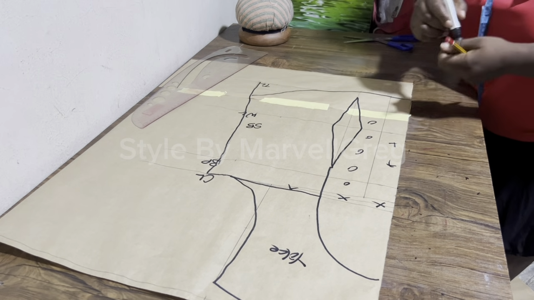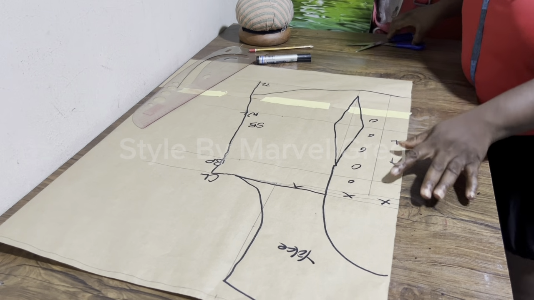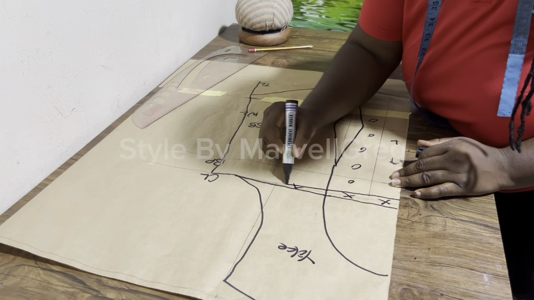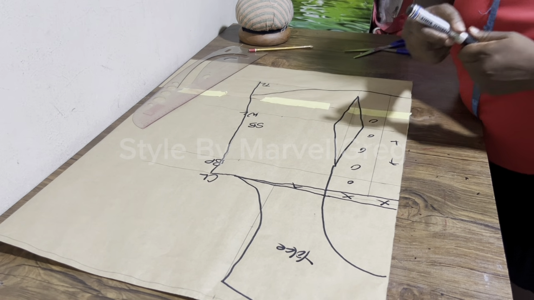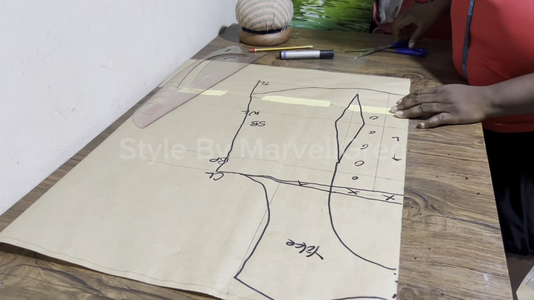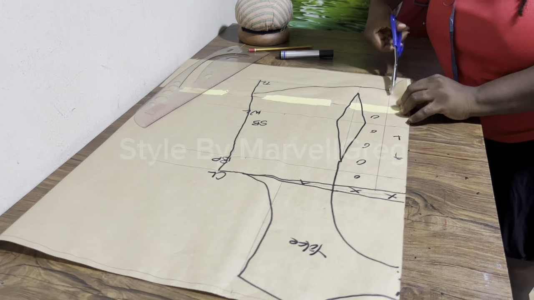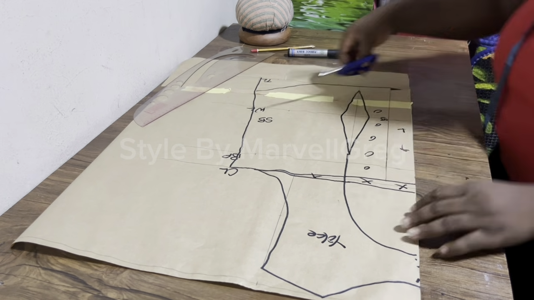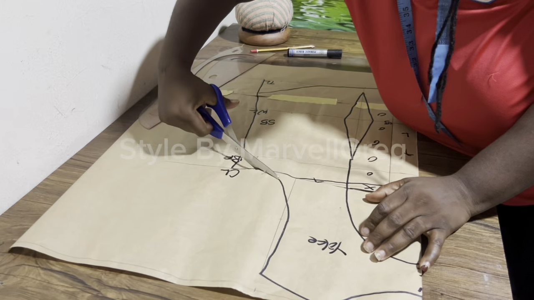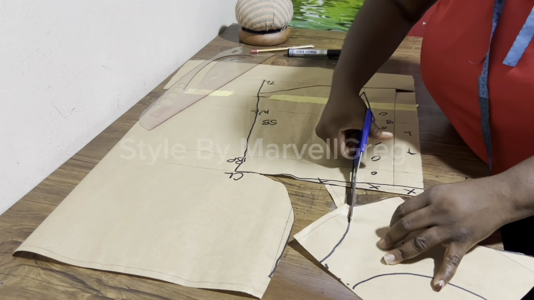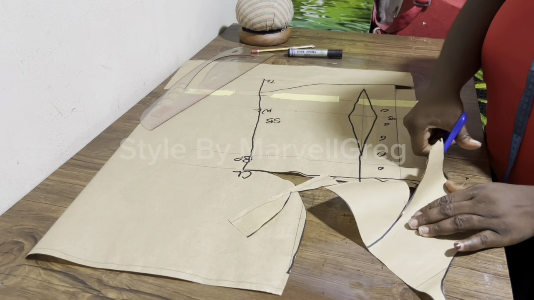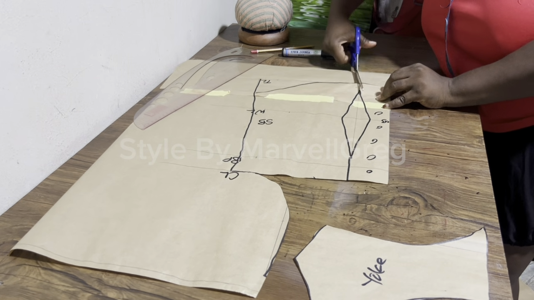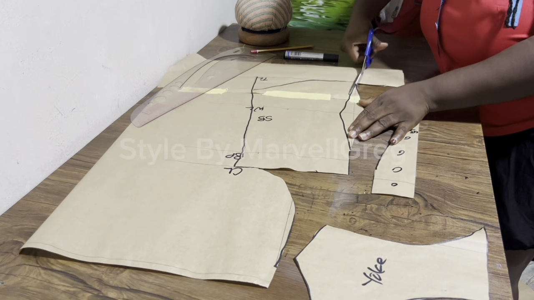just like so. So also label this your pattern as well, so you do not forget which is which when you're cutting on fabric, so you have your pattern appropriately labeled. So at that point you can go ahead and include a hook to it, and this is what we have. So this is another way of cutting the back of your dress.